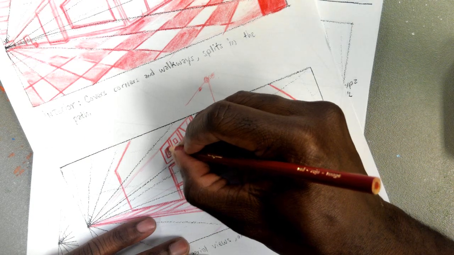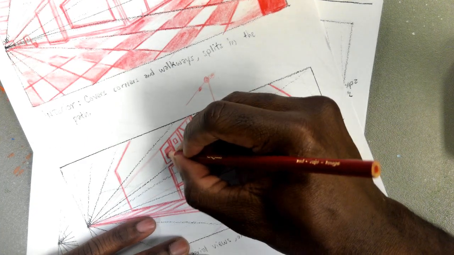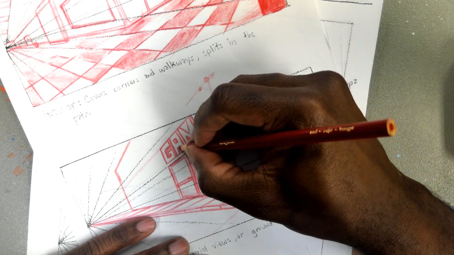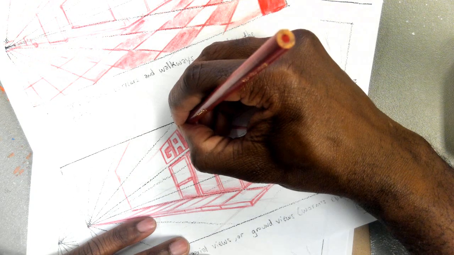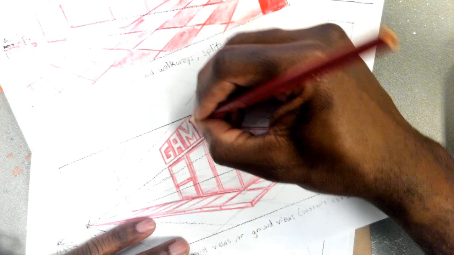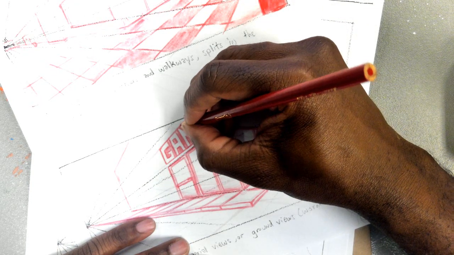There we go. Get a little bit of color in there to break it all up. Just a slight bit of 3D there. I don't need to put in too much.